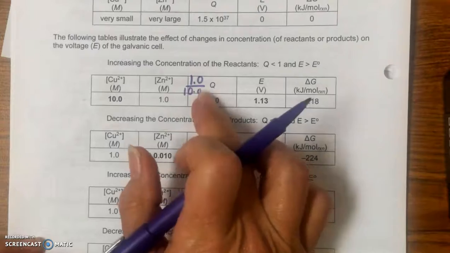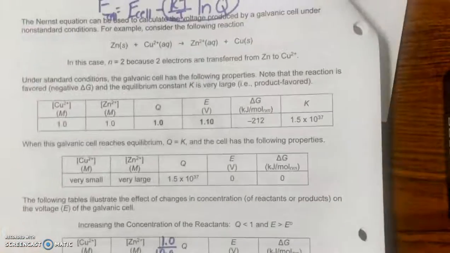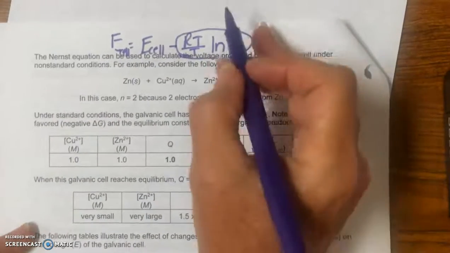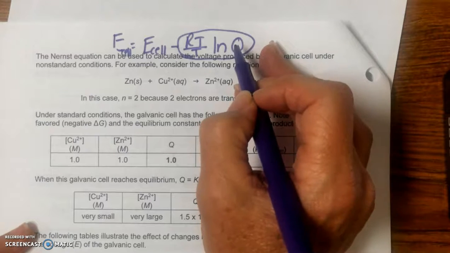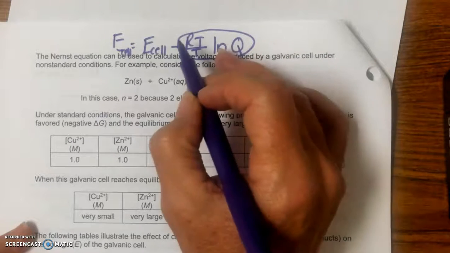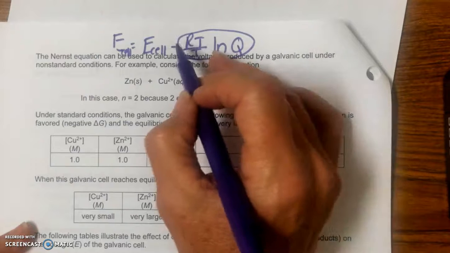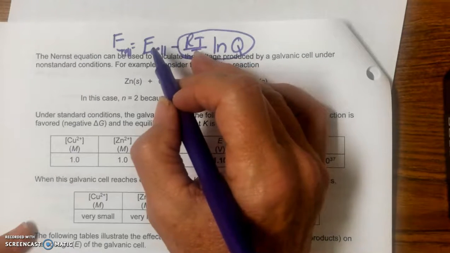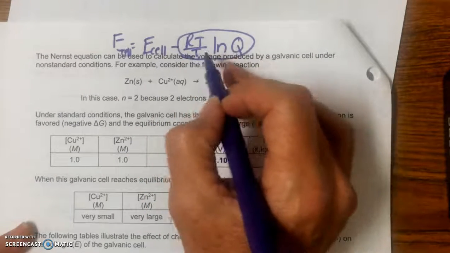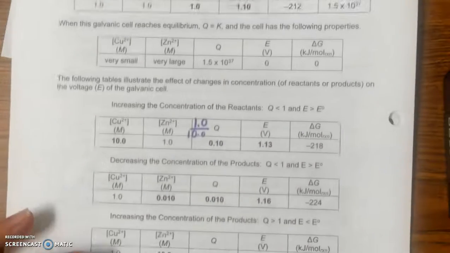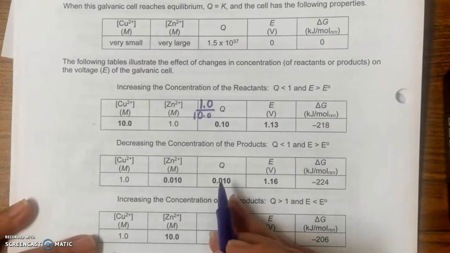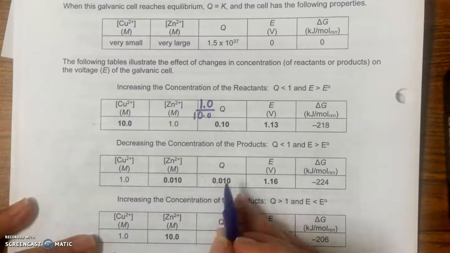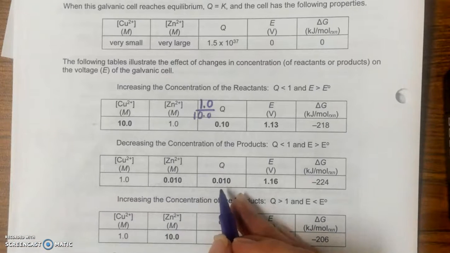Why is that? Well, in this case, Q is less than 1. And if we remember, when Q is less than 1, the log is always negative, and a negative minus a negative number is plus. So it's my original value plus this little bit, which makes my cell voltage go up, and it did. If I continue to dilute it, and I have my Q at 0.01, it goes up even farther.